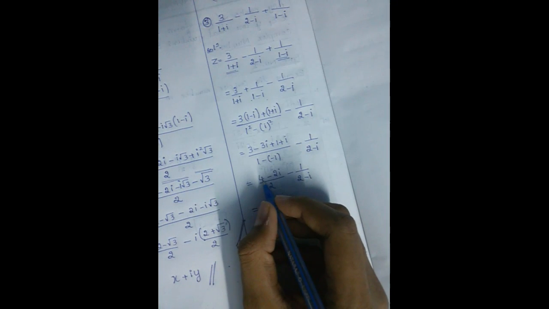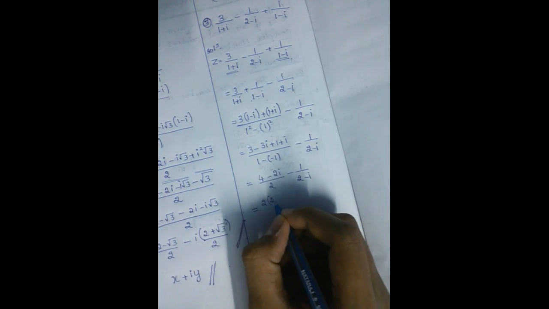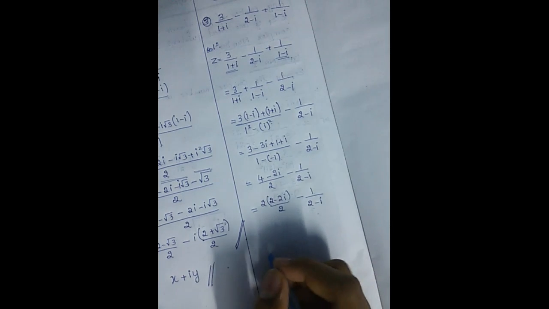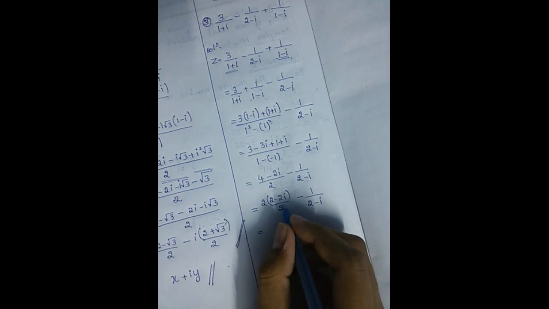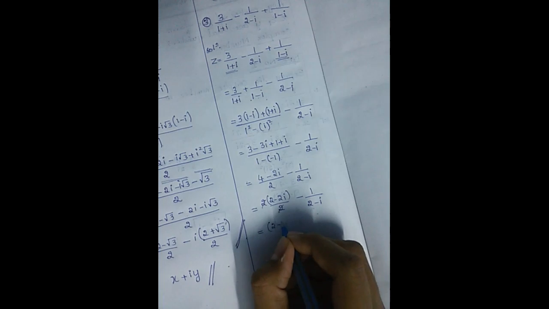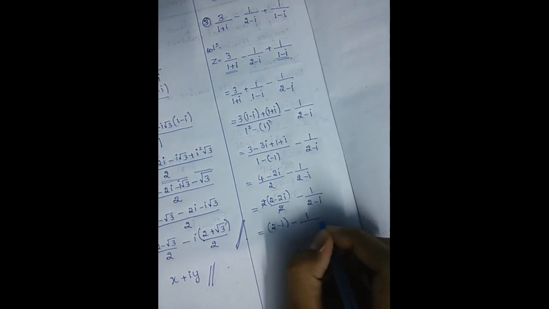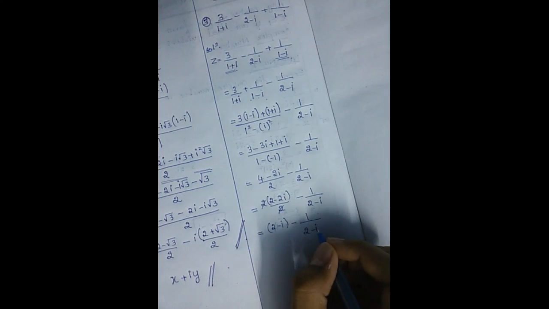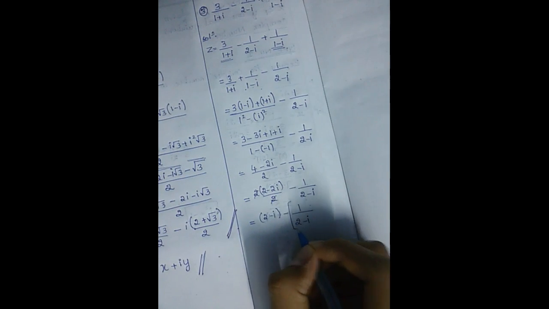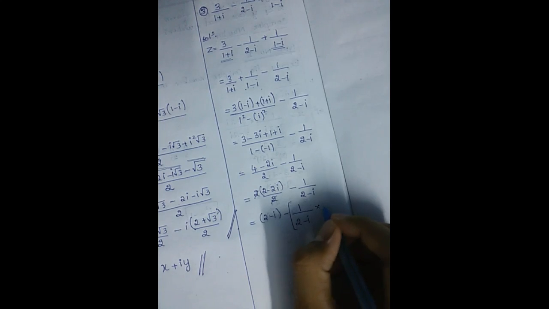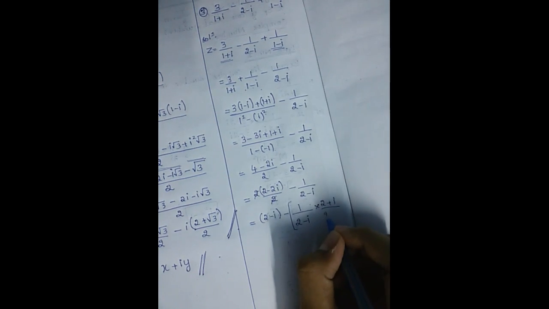Let us take a common 2. 2 into (2 minus 2i) divided by 2, minus 1 divided by 2 minus i. Let us cancel this one. 2 minus i, minus 1 divided by 2 minus i. Here is an important step. We are going to take the conjugate of this, that is 2 plus i divided by 2 plus i.